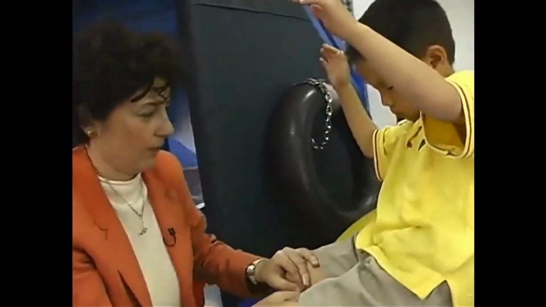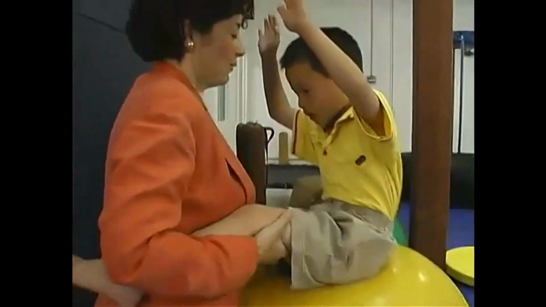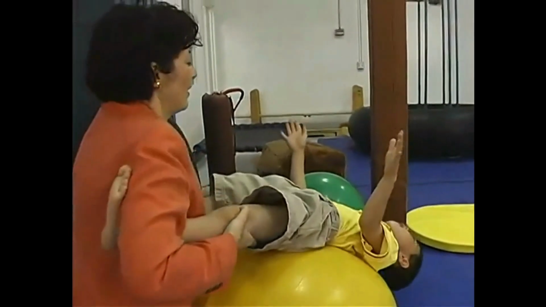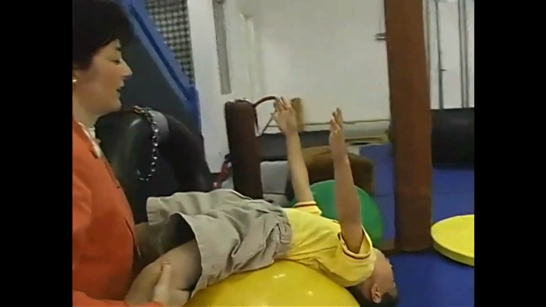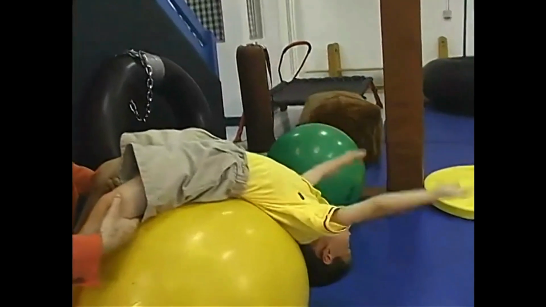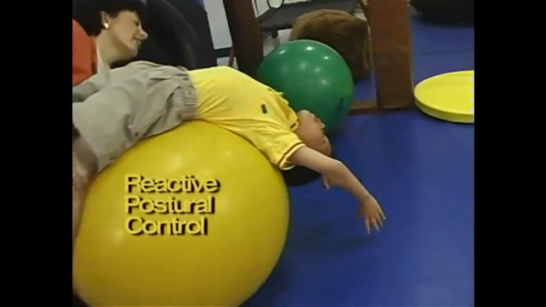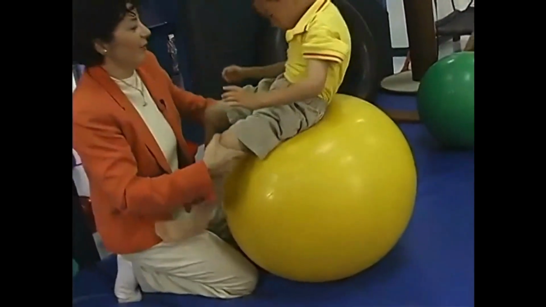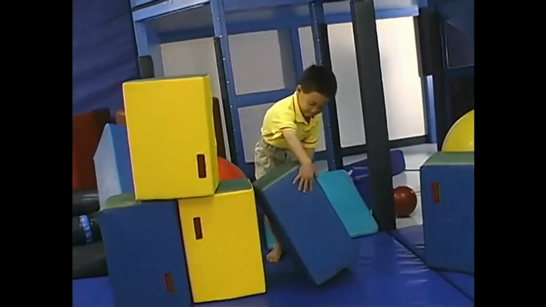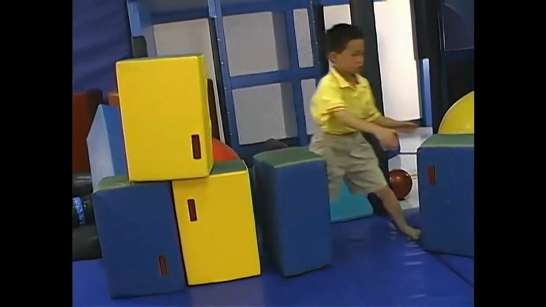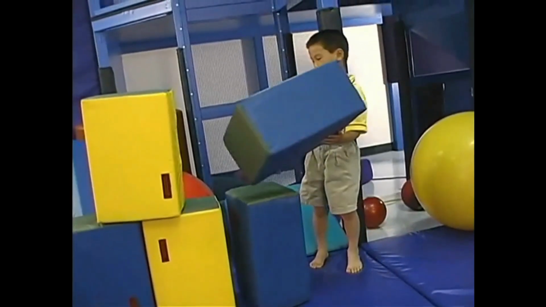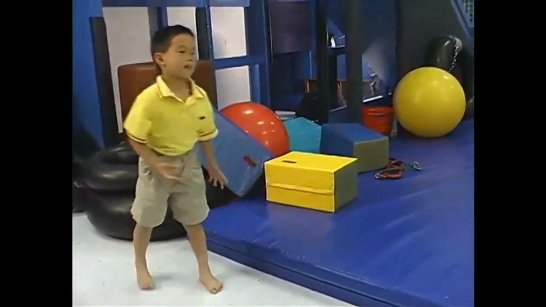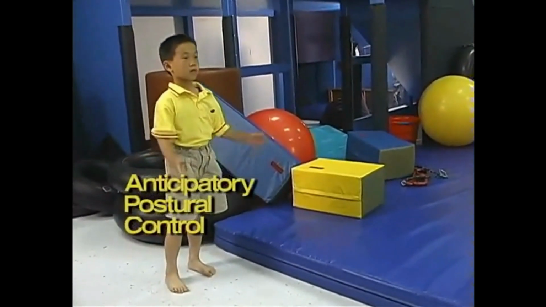Dynamic postural reactions are part of postural control. They occur in response to an externally imposed force, such as moving the surface where the child is sitting. In that case, we talk about reactive postural control. And I will help you here. Or dynamic postural reactions may occur in response to self-initiated movements, such as reaching for a toy or catching a ball. In that case, we talk about anticipatory postural control.